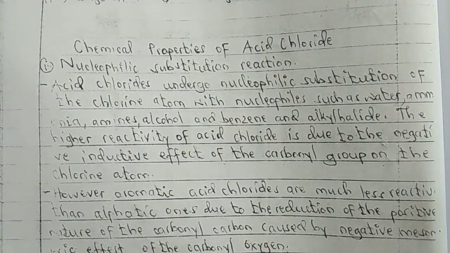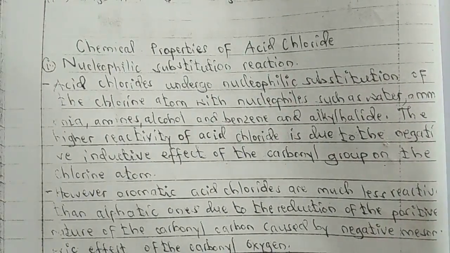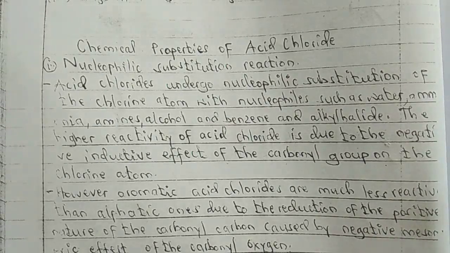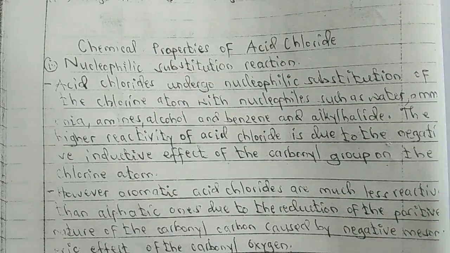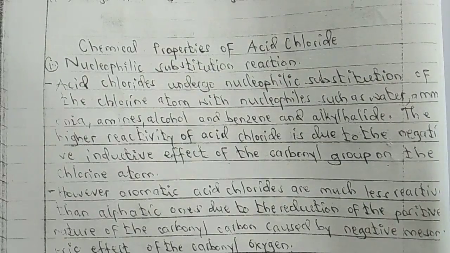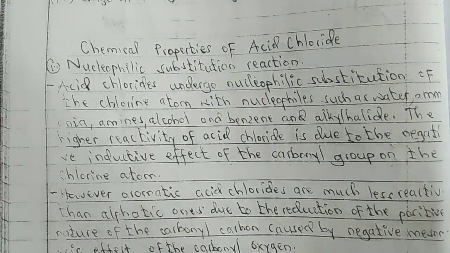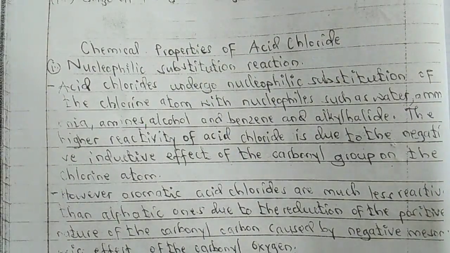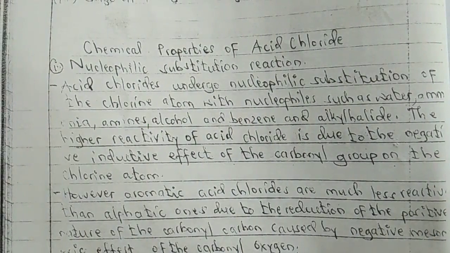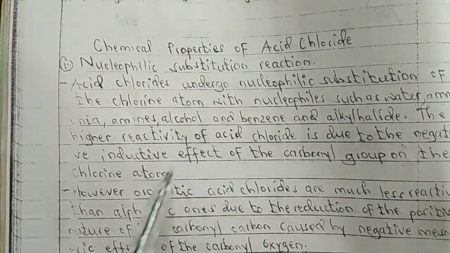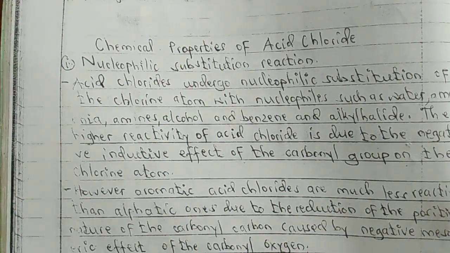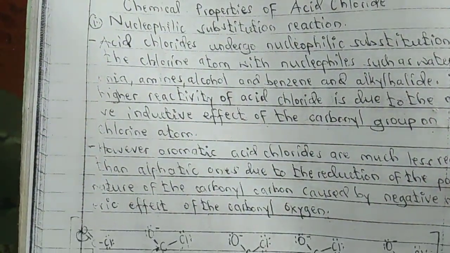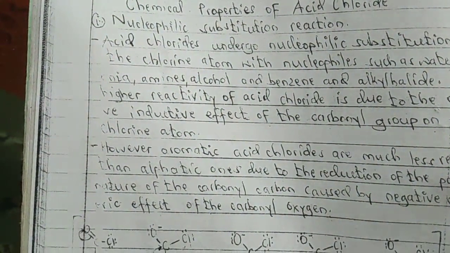Nucleophilic substitution reaction. Acid chloride undergo nucleophilic substitution of the chlorine atom with nucleophiles such as water, ammonia, amine, alcohol, benzene and alkali halide. Na hawa hapa wana uwezo wa undergo hii reaction faster kwa sababu ya attraction of the electron and delocalization of the electron by chlorine, which is more electronegative. The high reactivity of acyl chloride is due to the negative inductive effect of the carbonyl group on the chlorine atom. However, aromatic acid chloride are much less reactive.